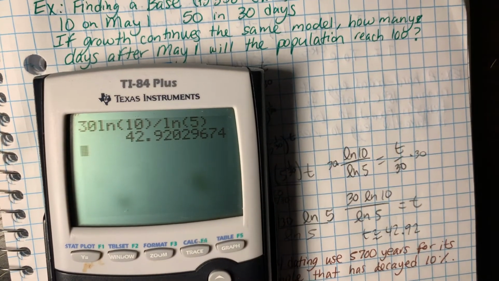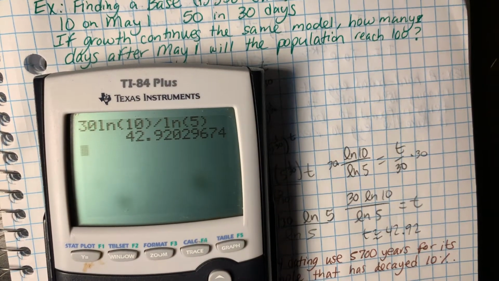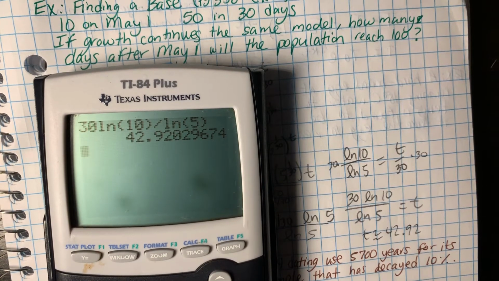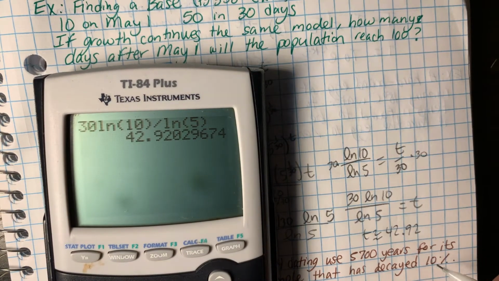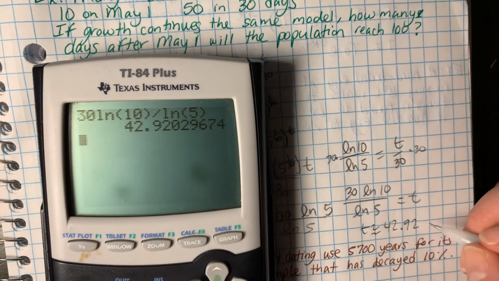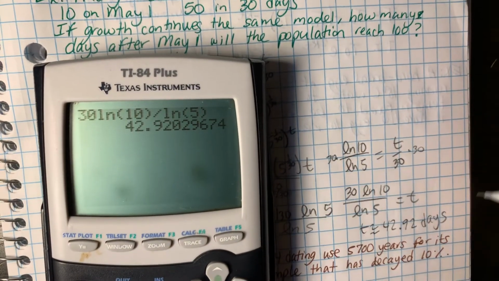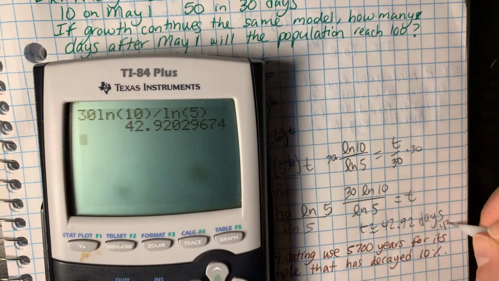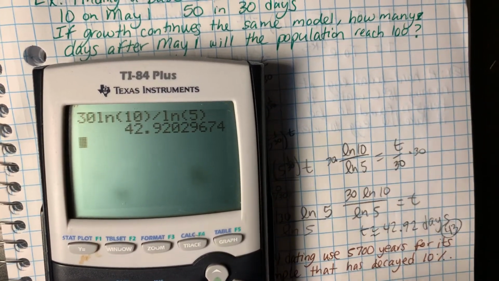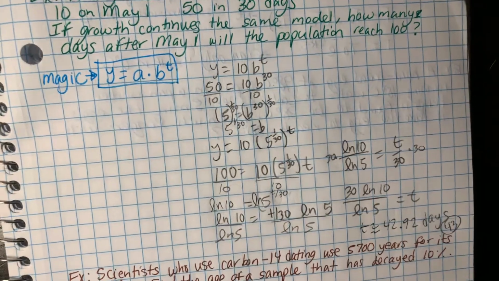So that's probably going to be one of the harder things. If you have a question or you need to look something up, that would be a good thing for you to do, and I totally understand. Okay, so the time it's going to take is about 42.92 days, or we could say 43. Okay, all right, next problem.